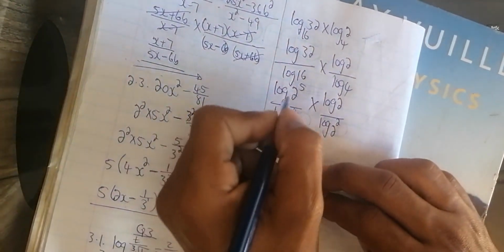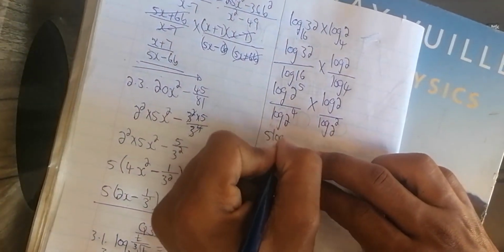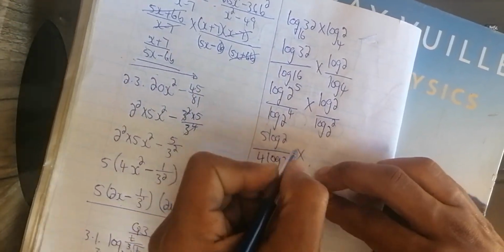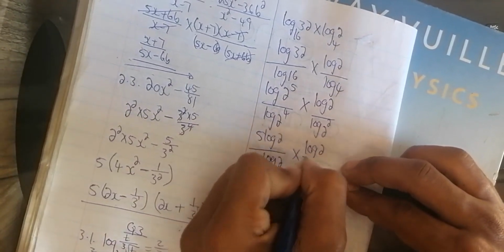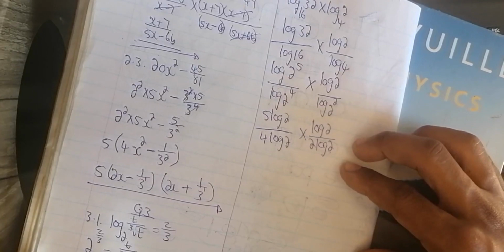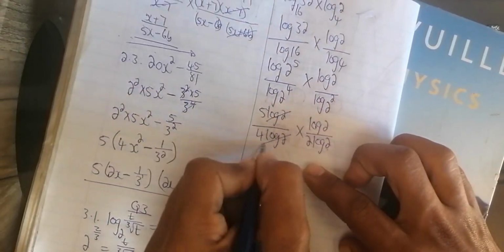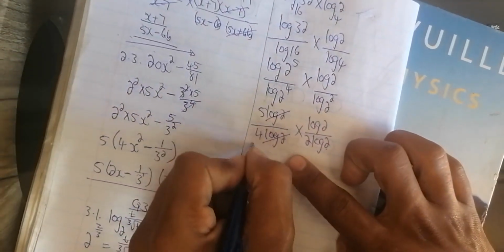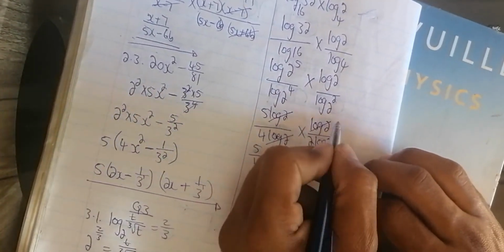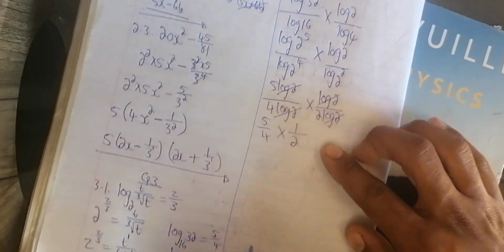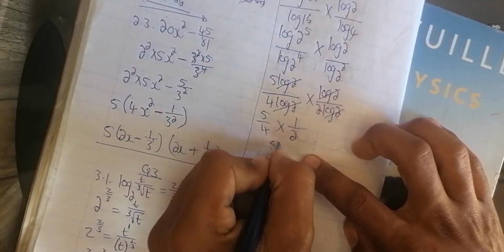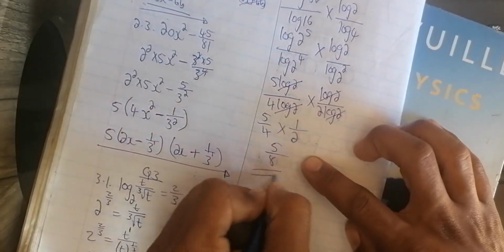Are we fine? Take to the front: 5 log 2 over 4 log 2, times log 2 over 2 log 2. Are we fine, wonderful people? This into this would go once, 5 divided by 4. This into this would go once, but you are left with a 1 over 2. 5 times 1 is 5. This times this is 8.